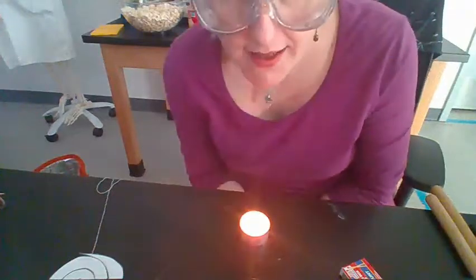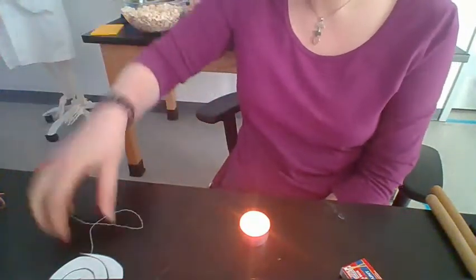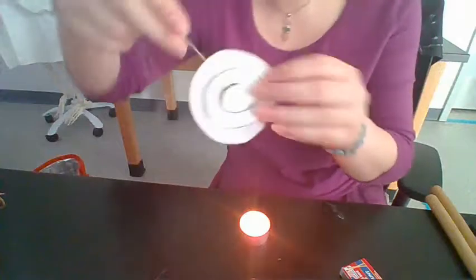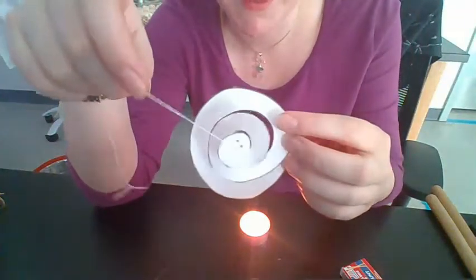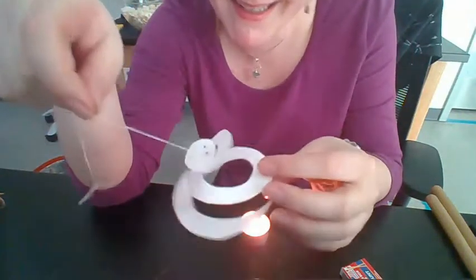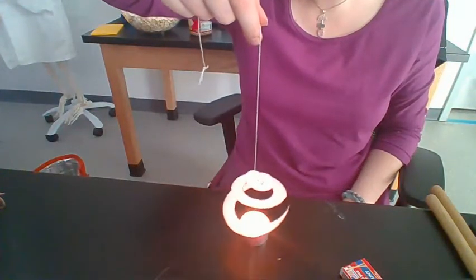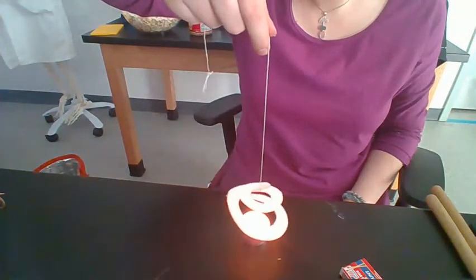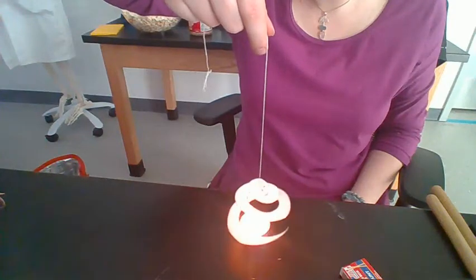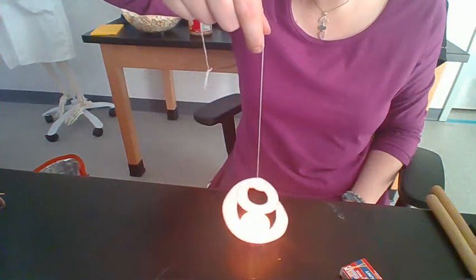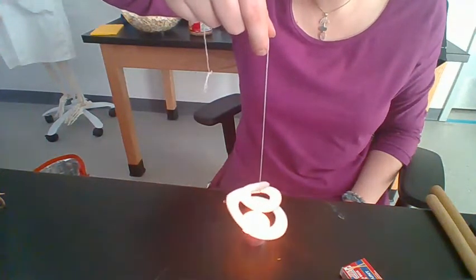Okay, so I have a candle here. The candle is lit. Here I have a magic snake. This is a spinning snake, and I am going to hold him by his leash over this candle, and look at what he does. Whoa. Have you guys ever heard the phrase heat rises?